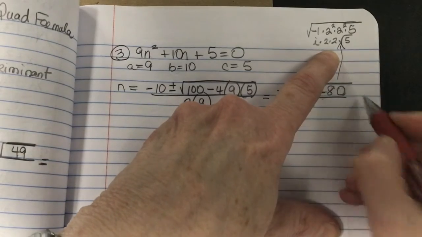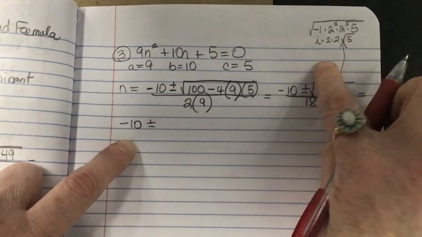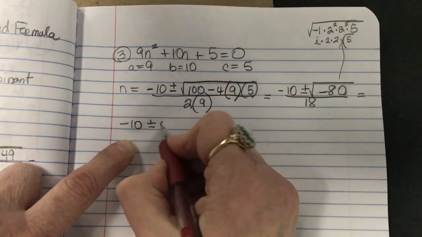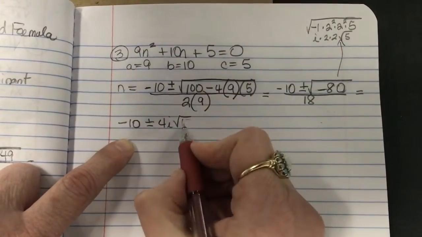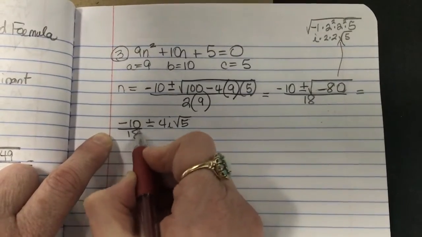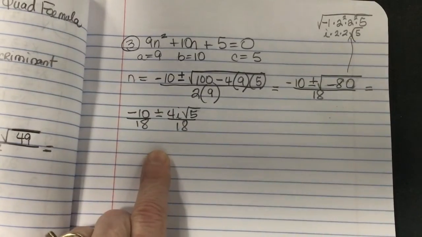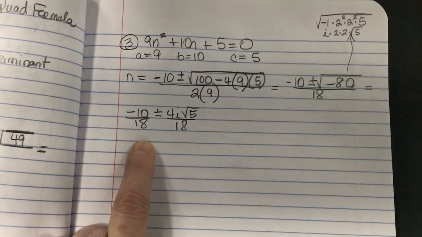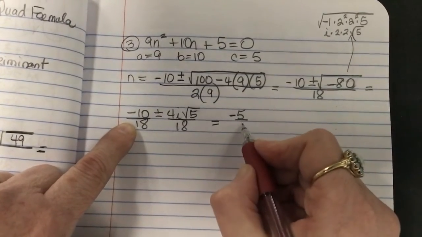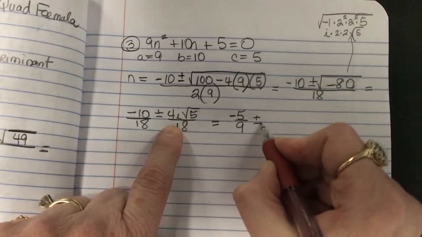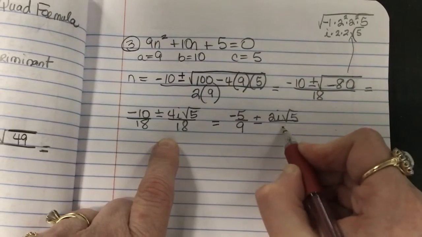Okay, everybody with me? So our next step is going to be negative 10 plus or minus 4i square root of 5. Now what's the denominator? And I'm going to go ahead and separate it because these are going to reduce. And it's much easier to reduce them when they're separated. That'll save you a little bit of work there. This one, if you reduce by 2 over 2, you'll get negative 5/9. And the second one, divide by 2 over 2, and you'll get 2i square root of 5 over 9.